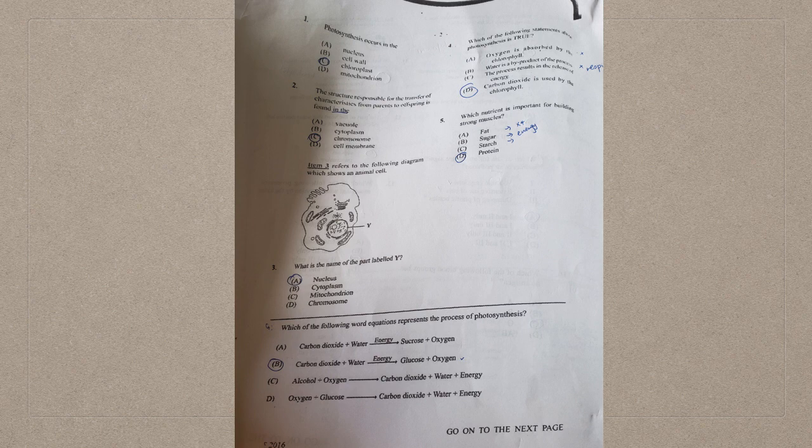Oxygen would be given off as a byproduct. What is a byproduct? It is where something is made but is not necessarily needed, so it's just given off. Right? Good. So B would be the best answer.